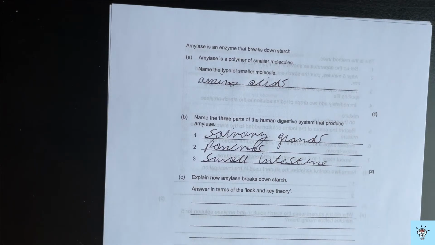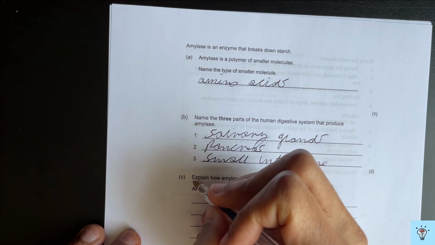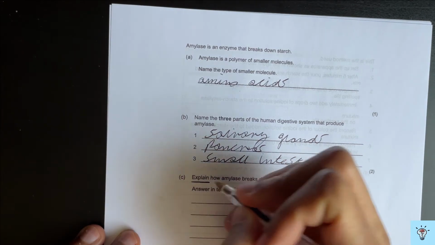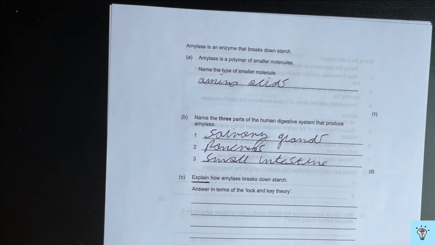So our next question is: explain how amylase breaks down starch. Here we've got to pay attention to the word explain. It doesn't want us to just describe what we saw, in terms of saying the sun is just bright. It wants us to explain why.